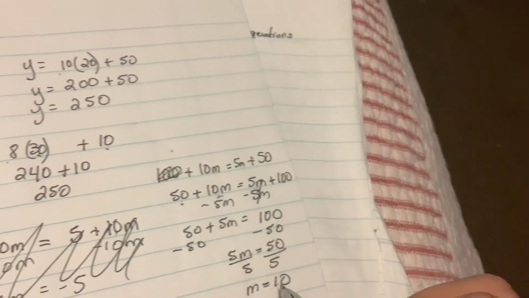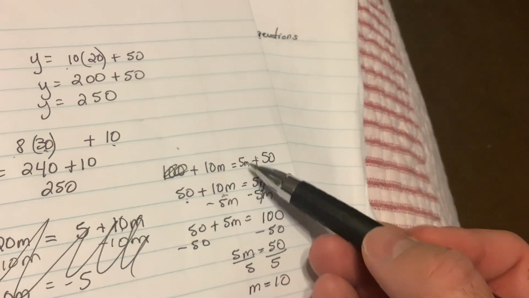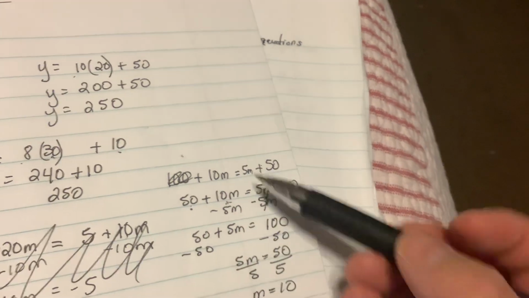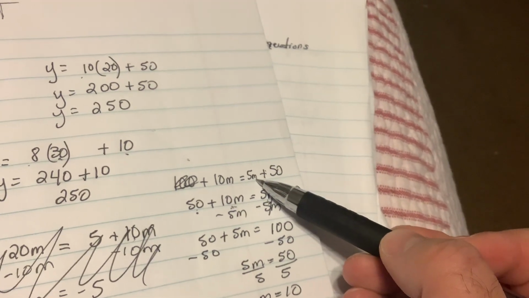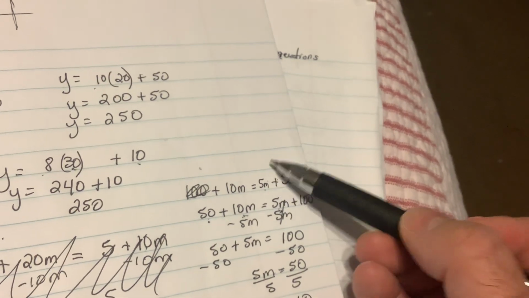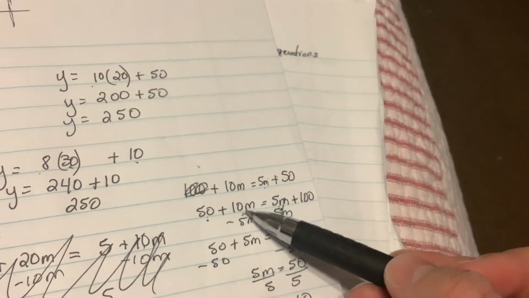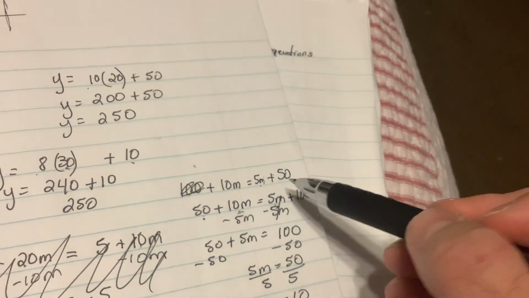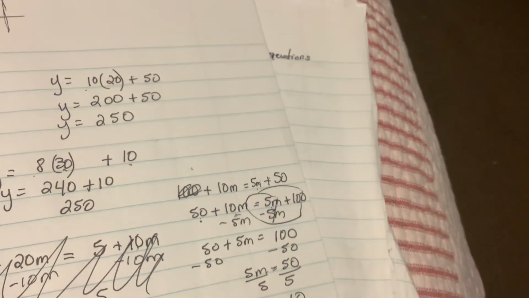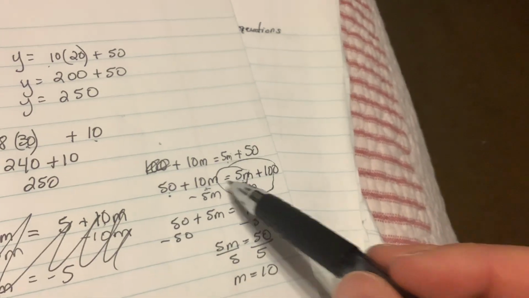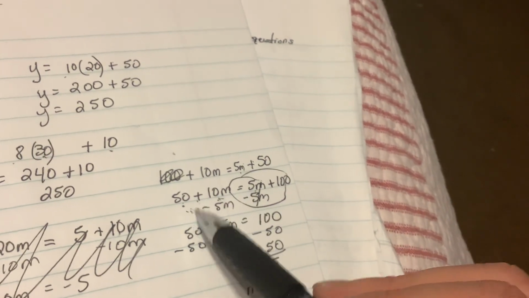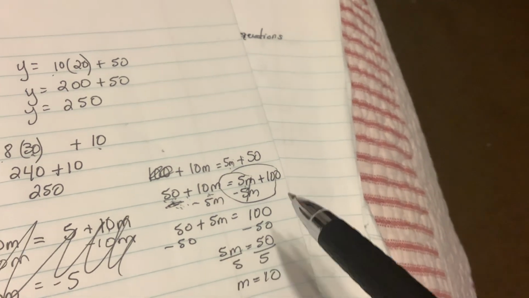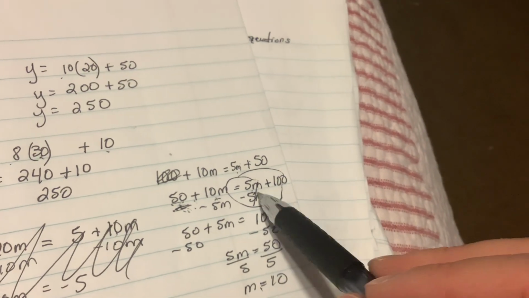And so in 10 months, they're going to be exactly the same. If I plug in 10, that's when they're exactly the same. So in 10 months, this person, because they were saving $5 a month, made back the $50 that they paid more at the beginning. So everything after the 10 months, this person is saving money. For the first 10 months, this person saved money by paying $50 less, but after 10 months, this person starts saving money.